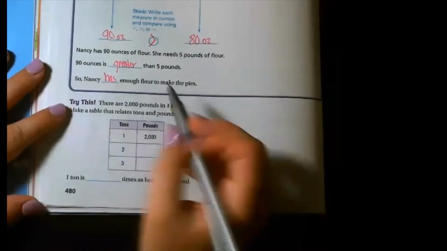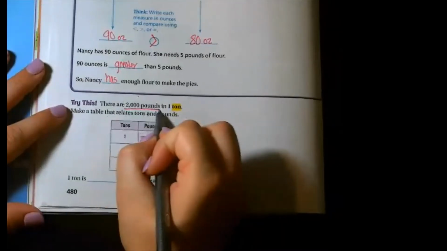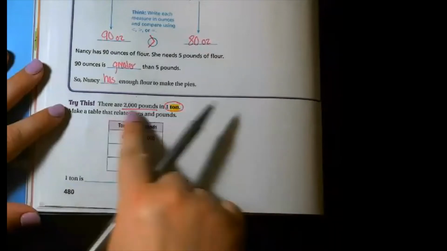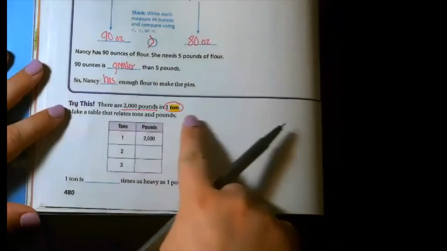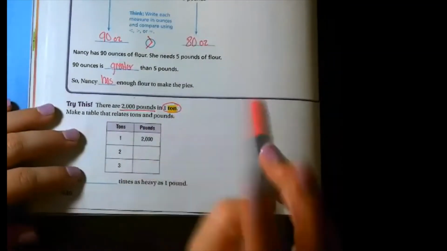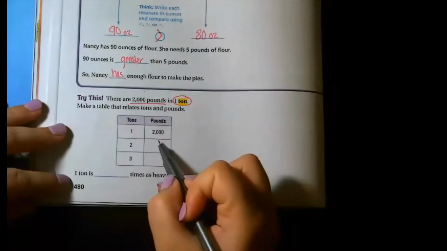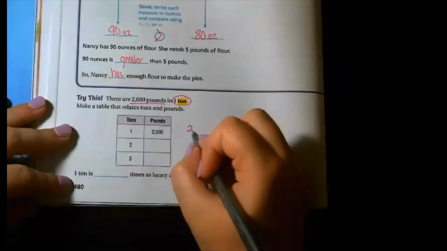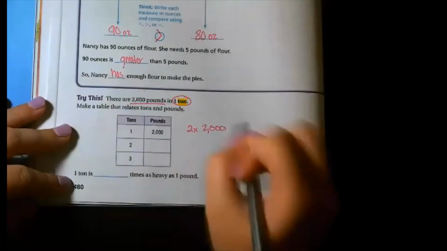Okay, now we're going to look at a ton. So it says there are 2,000 pounds in 1 ton. Okay, so up above we had there are 16 ounces in a pound. Now we know that there are 2,000 pounds in 1 ton. So we're going to make a table to represent tons to pounds. Okay, so 1 ton equals 2,000 pounds. If we look at 2 tons, we would do 2 times 2,000.